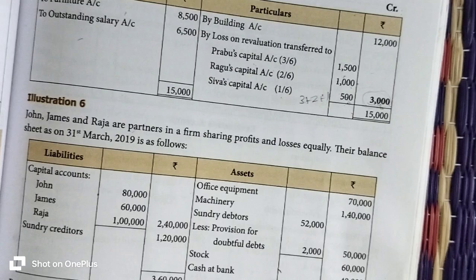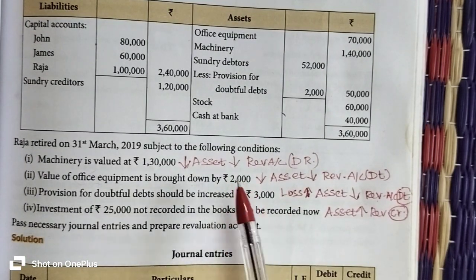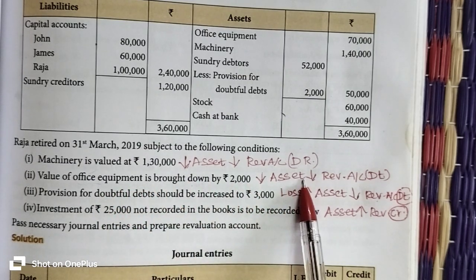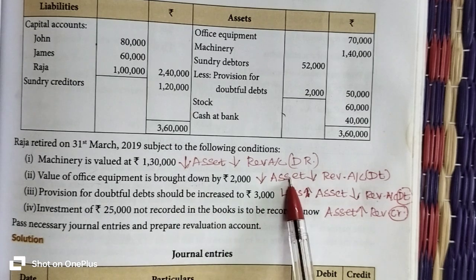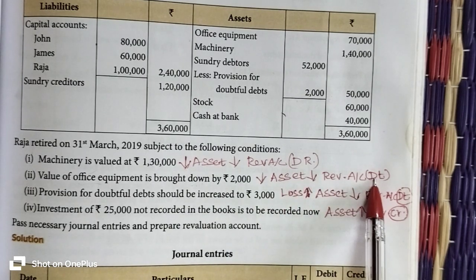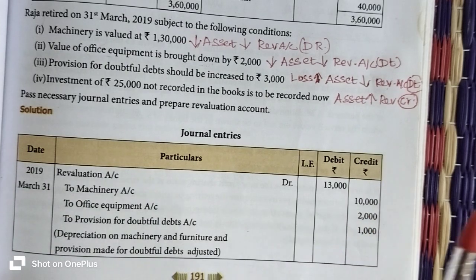So it will be decreased, 2,000 rupees decreased. Whenever office equipment decreases, the asset account also decreases. Whenever an asset account decreases, what is the journal entry? Revaluation account is to be debited. So revaluation account debtor to office equipment account 2,000 rupees entered.